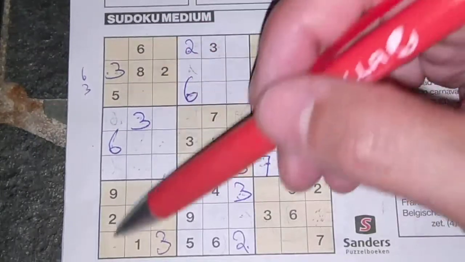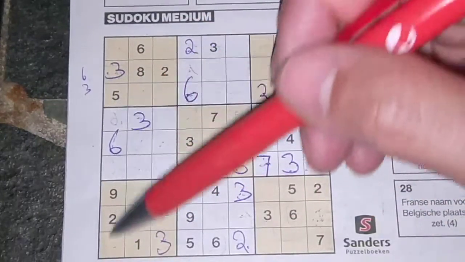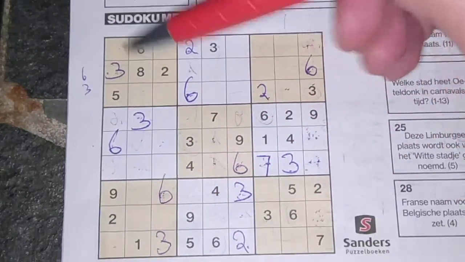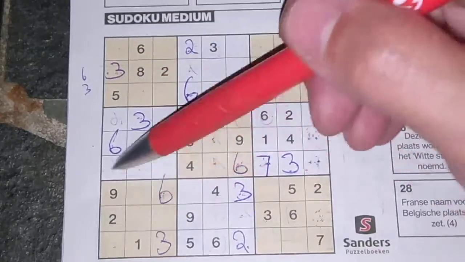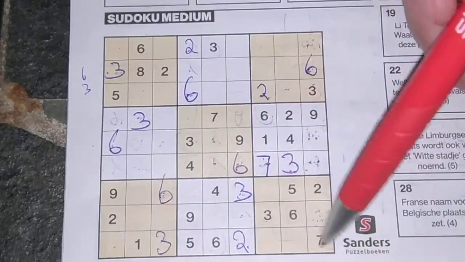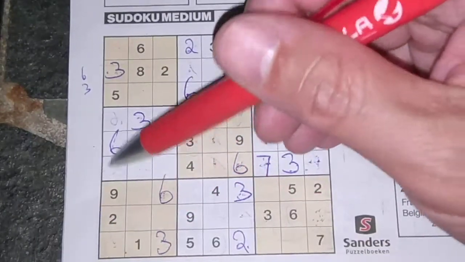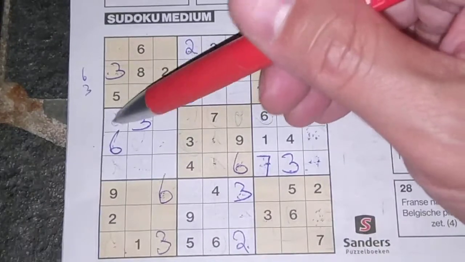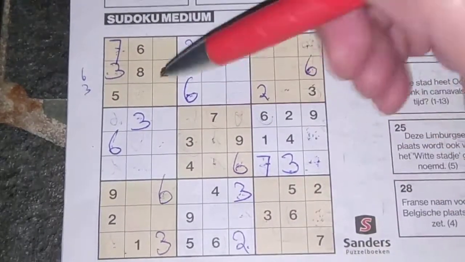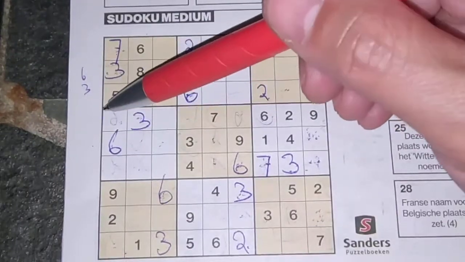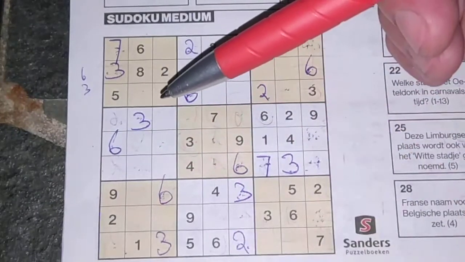In the first column, 4 missing numbers. The missing numbers are the 1, the 7, the 8, and the 4. And I see a 7 here, so no 7 there. In this box, I see a 7, so no 7 here. Here also a 7, so no 7 there. The only place for the 7 should be there.